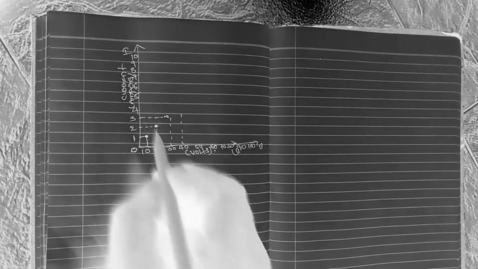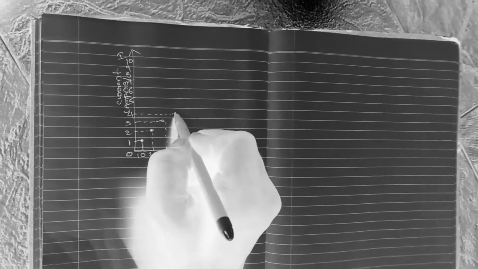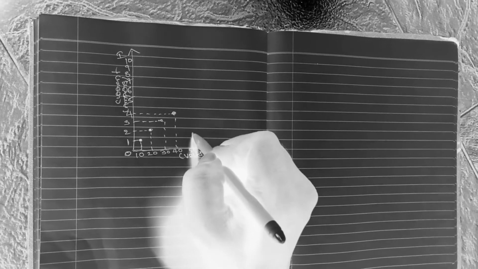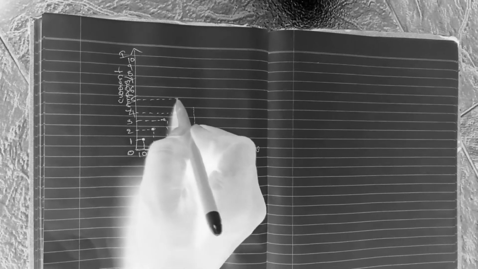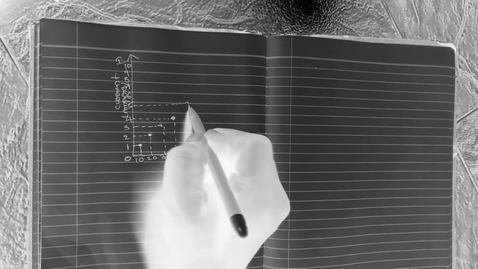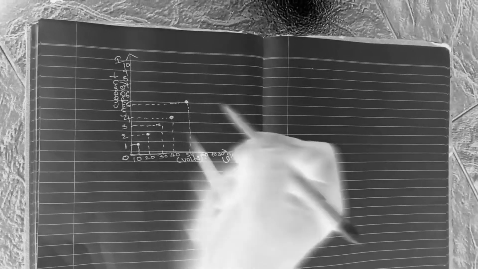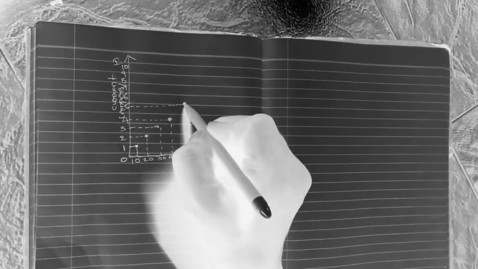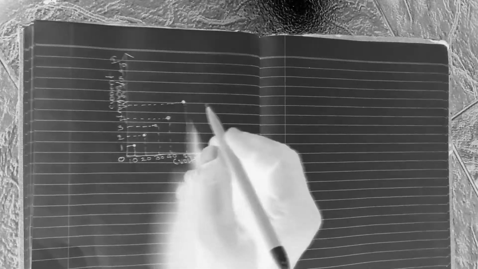At 40 volts and 4 amperes we are getting a point here. And at 50 volts and 5 amperes a point is intersected here. So that point we represent like this.